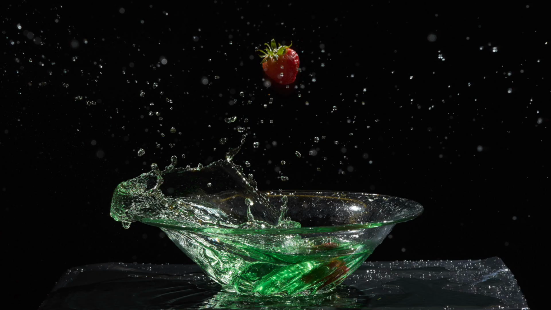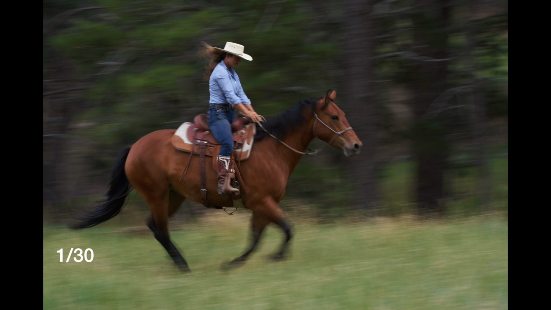This can happen even with very fast exposures, such as this image here of a strawberry dropping into a bowl of water. Now, what's really important is that I can have something moving and shoot a slower shutter speed and thus force motion blur to happen, such as this image of the horse and rider.